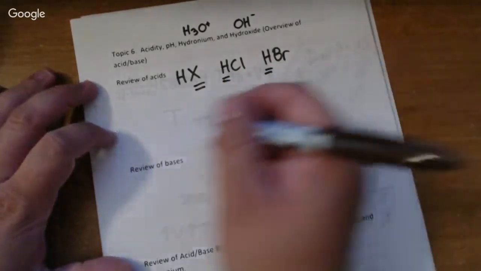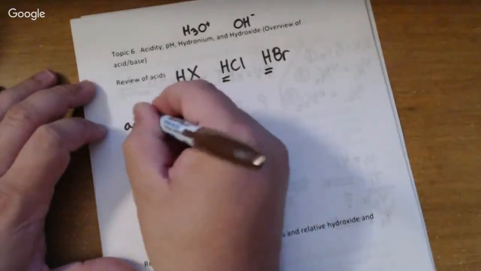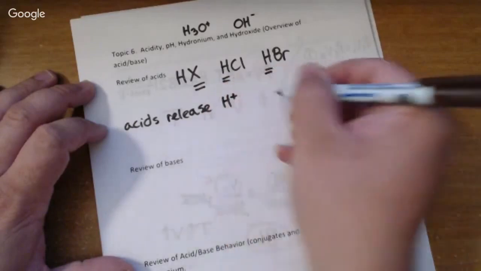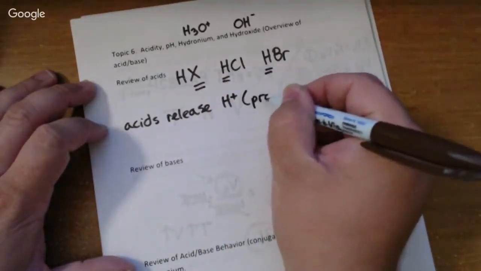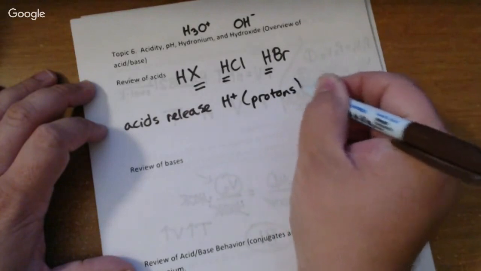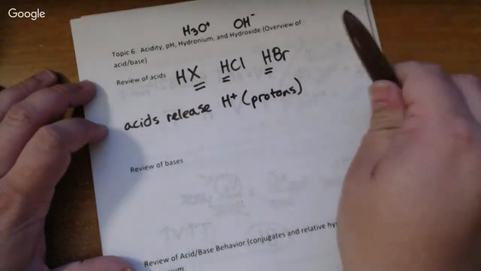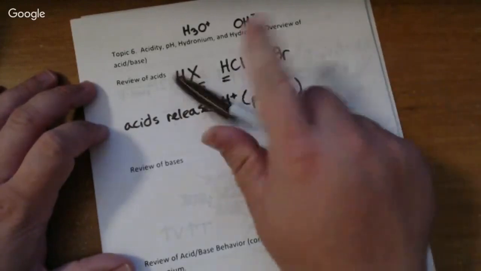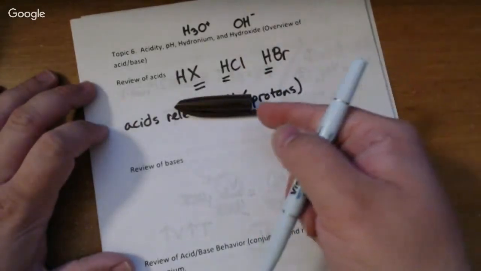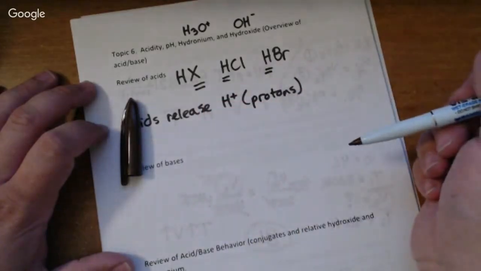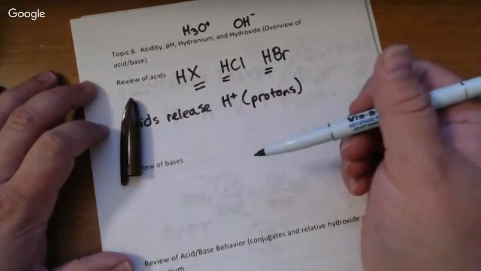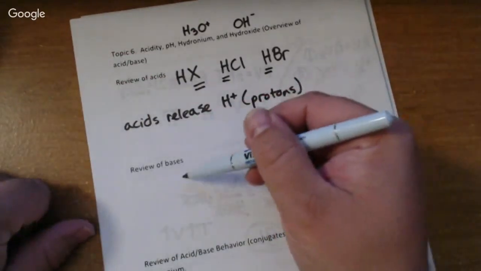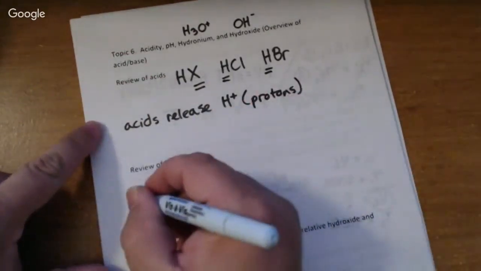Acids have a job. Acids release H+, or acids release protons in solution. So if this marker was an acid, the cap would be its proton. Its whole job in life would be to give away its proton to something else. We have to have something catch that proton, though. Whatever catches the proton that the acid releases is going to be a base. So we could say bases.